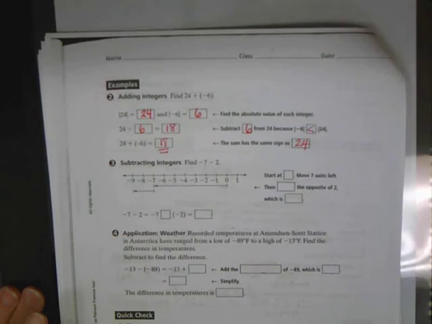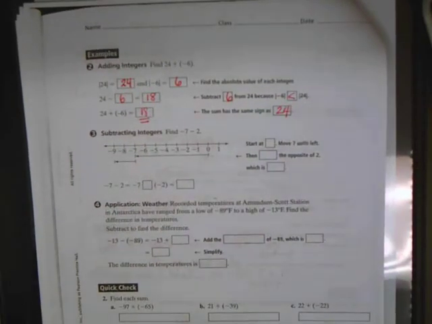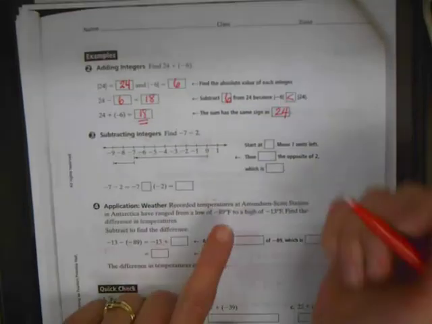And again, we usually don't write the positive sign with that. We just assume that a number is positive unless it has a negative sign with it. If it helps you once in a while to jot that down, if you're getting confused, it's fine.